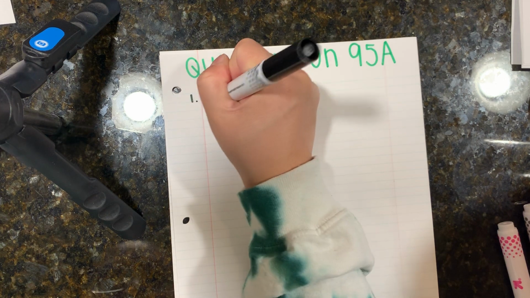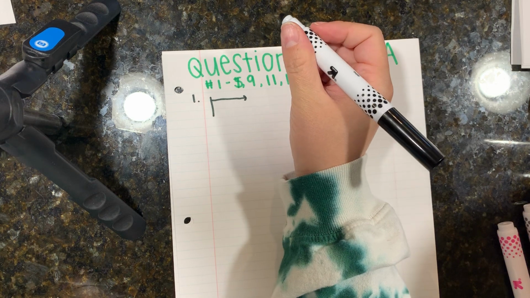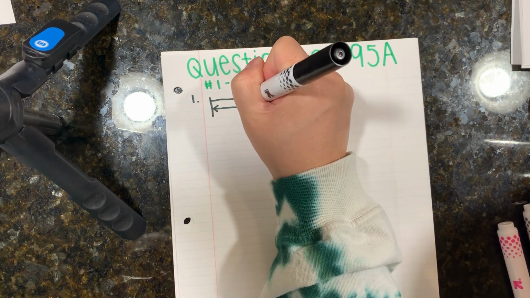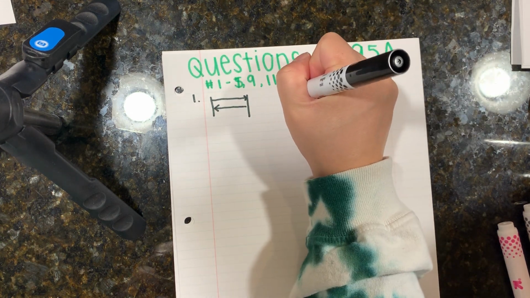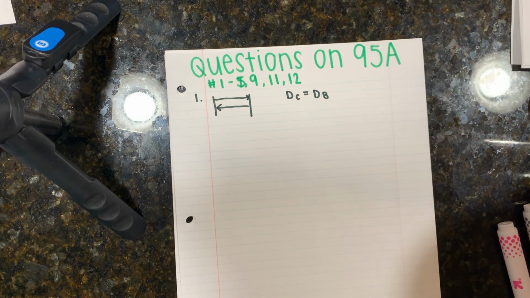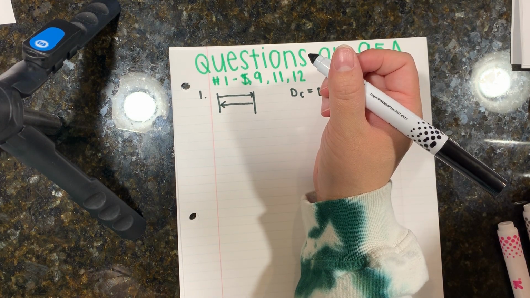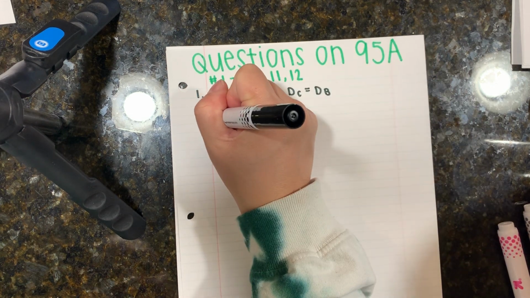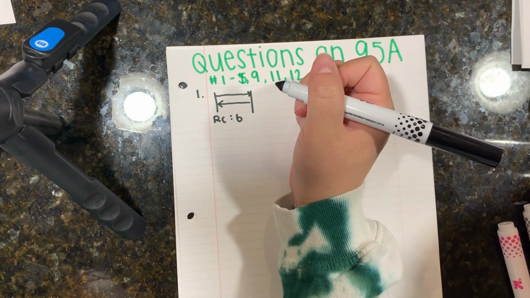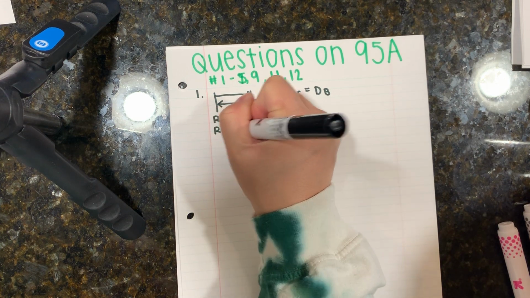So for number 1, we have a person that's walking out and then driving back. So we have the distance to the campsite is equal to the distance coming back. And we are given some information. It says that he walked at 6 kilometers per hour, so RC was 6 kilometers per hour, and then he caught a ride back at 24 kilometers per hour. So the rate back would be 24.